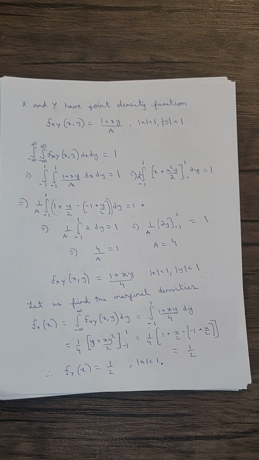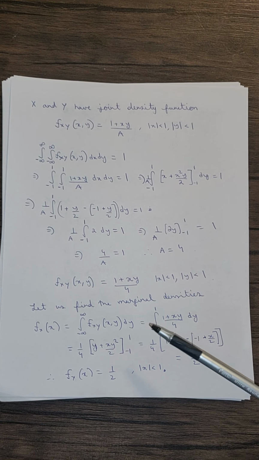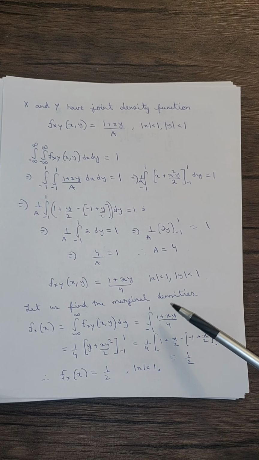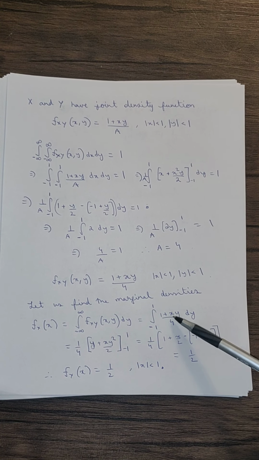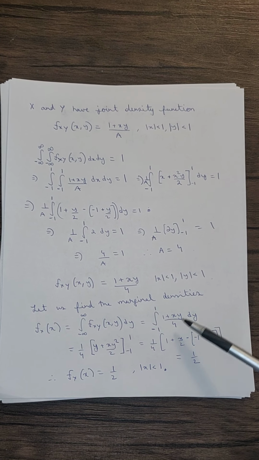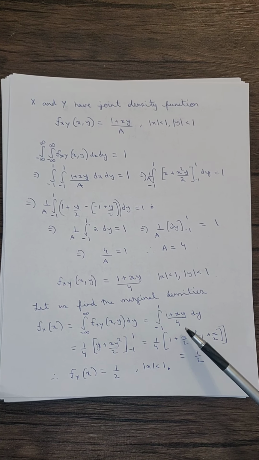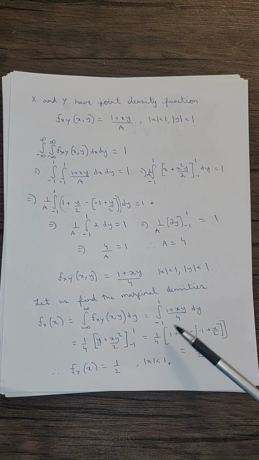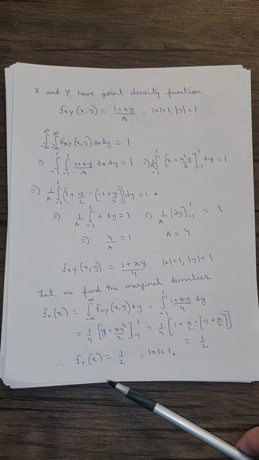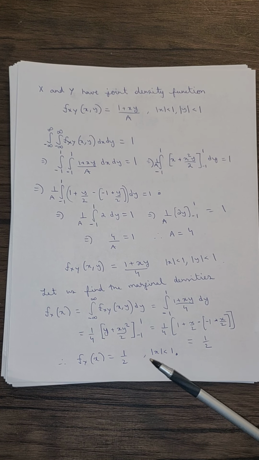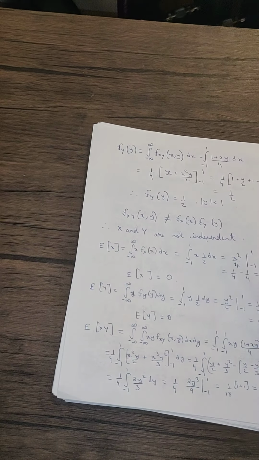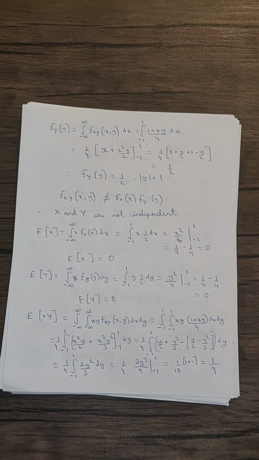f_X(x) is found by integrating out y from the joint density. So the integral from minus 1 to 1 of f_XY(x, y) dy, that is the integral from minus 1 to 1 of (1 + xy)/4 dy. After calculating, the x/2 and minus x/2 cancel. So this is a constant. f_X(x) is equal to 1/2, a constant in the region |x| < 1.